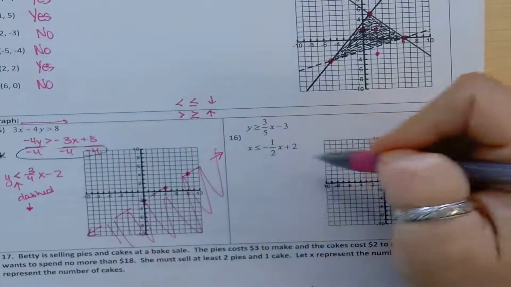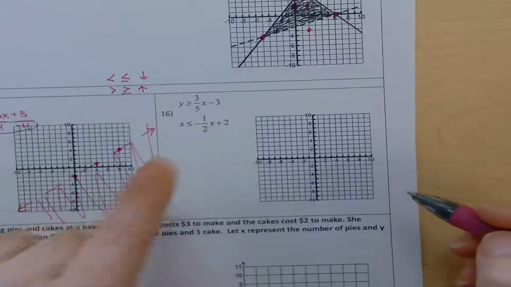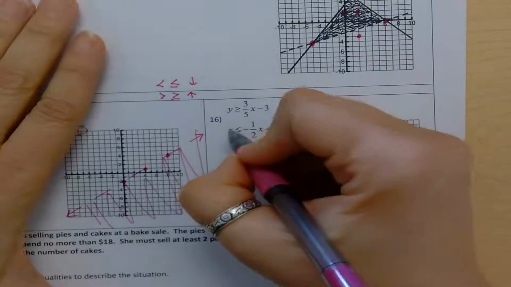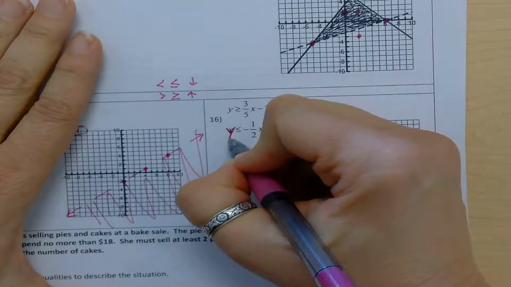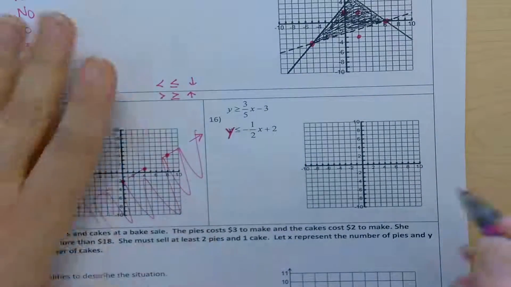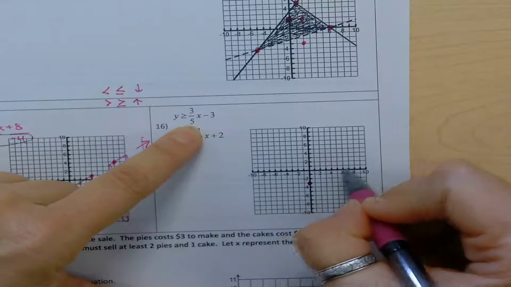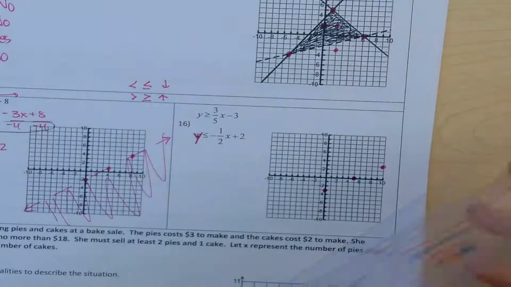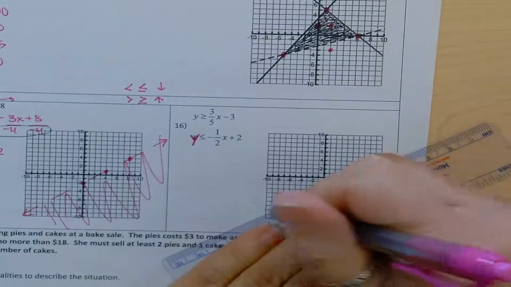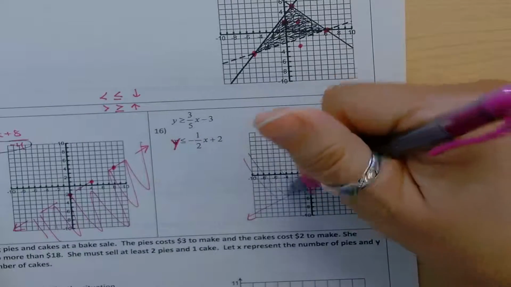Here, I'm graphing both of these on this grid, and they're both solid lines because of the or equal to. Oh, this should be a y right here. Got a mistake there. So, I'm going to start at negative 3. I'm going to rise 3, run 5, rise 3, run 5. That's going to be a solid line. I'm going to shade above it.